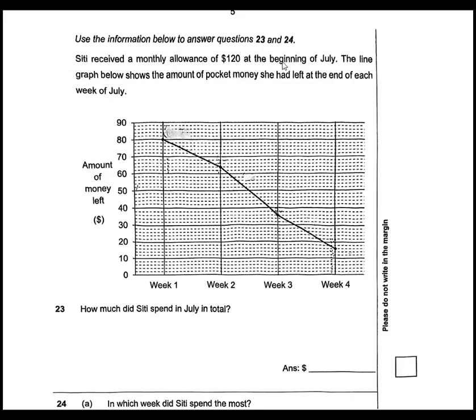Information below to answer questions 23 and 24. Citi received a monthly allowance of $120 at the beginning of July. The line graph below shows the amount of pocket money she had left at the end of each week of July. So this is at the end of week 1, end of week 2, week 3, and week 4. Let's take a look at the end of week 1. See here, this is 80 here. So at the end of week 1, she has $80 left.